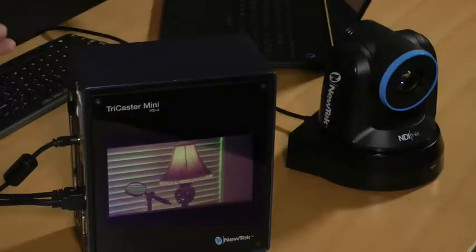and change the white balance. And then save it as a preset in the camera, and then recall it from the shot selector. These camera settings are actually saved as presets in the camera itself, not in the production system.